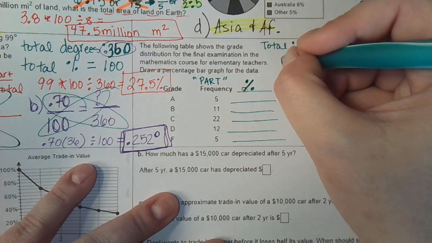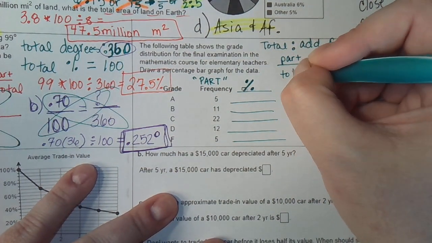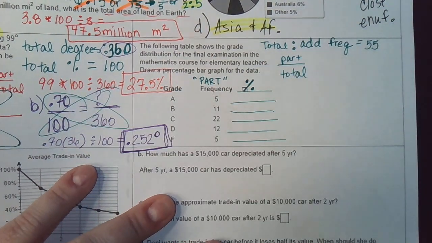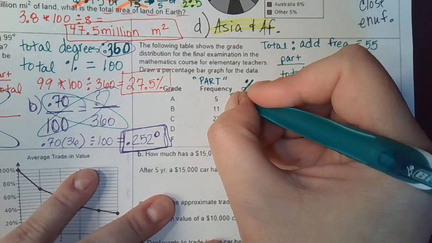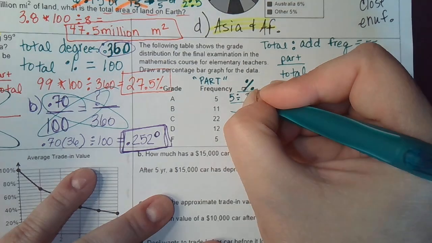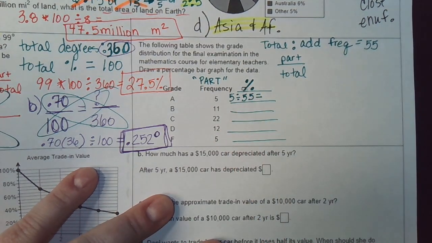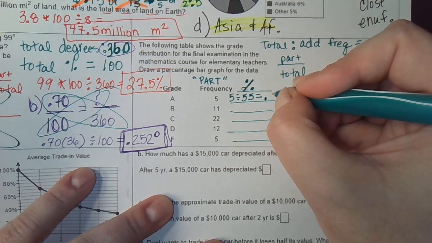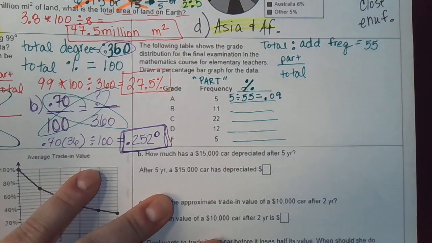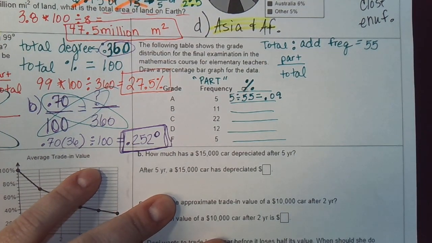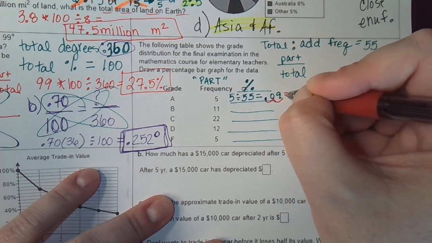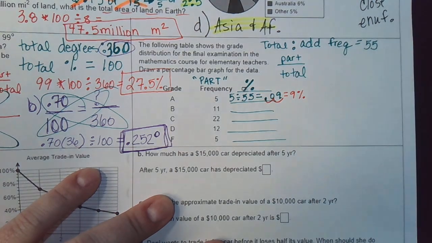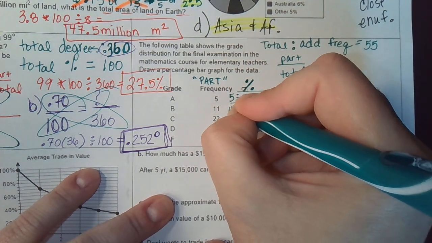Okay, so now to find the percentages that we're going to use, we're just going to use the fraction part over the total. It's kind of like probability, kind of like those proportions. It all has to do the same thing. So for this percent, for this 5, we're going to say the part 5 divided by the total 55 and figure out what that is. 5 divided by 55 equals 0.09. Okay, but that's not a percentage. It's just a decimal. So to make it into a percentage, we have to move the decimal twice to the right to make 9%. Okay, keep going. For that 11, we say 11 divided by 55.